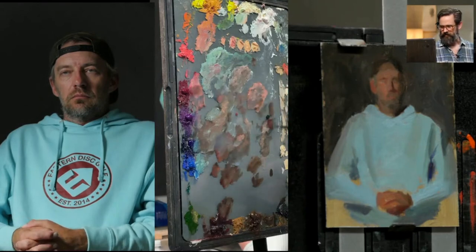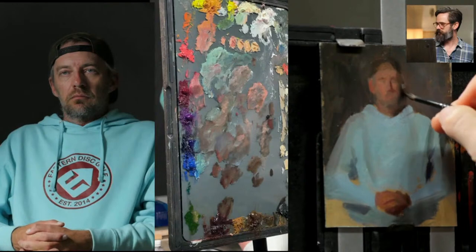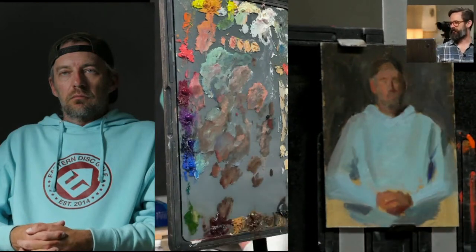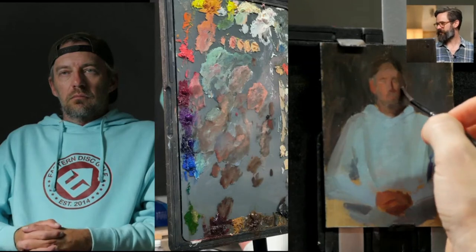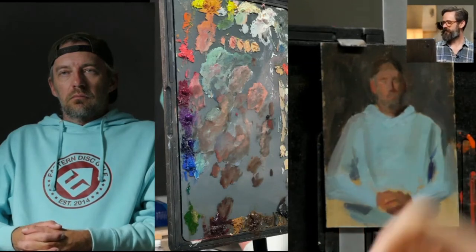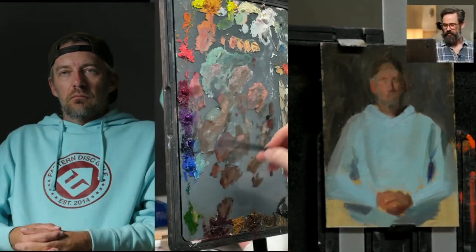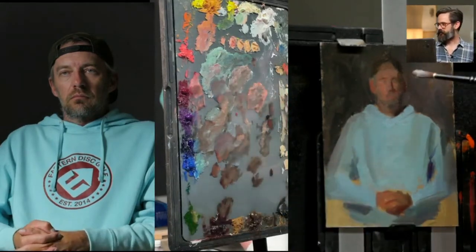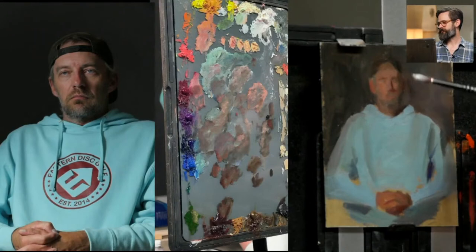For example, in the face, in the shadow, there are these fabulous warm notes. What happens is you put down something, you think it's chromatic, but then you start putting stuff around it and you realize you can push it more. So a lot of times I'll be pushing things more and more in the temperature and chroma range.